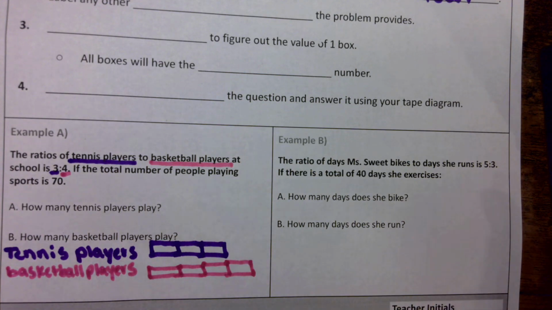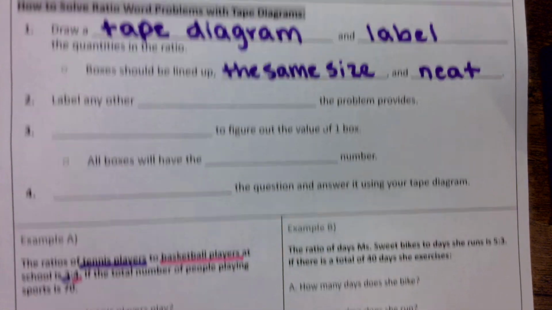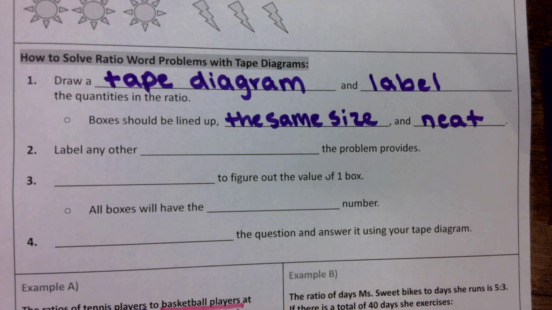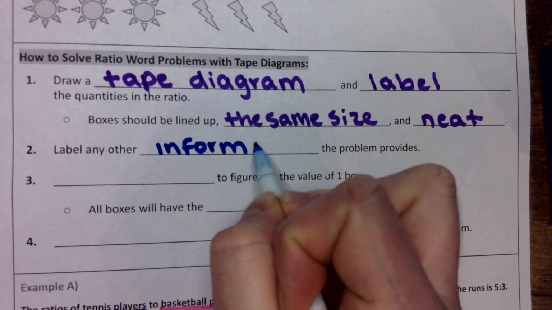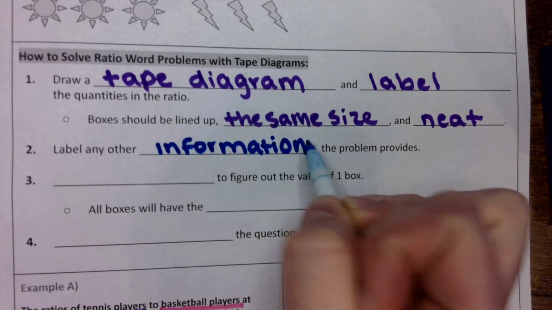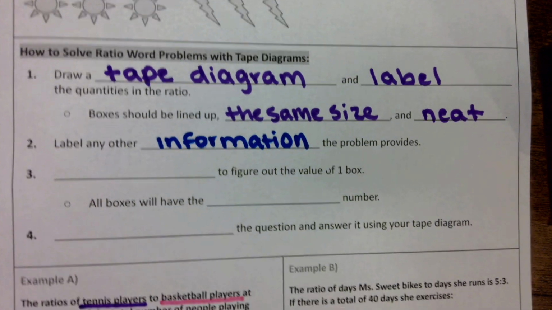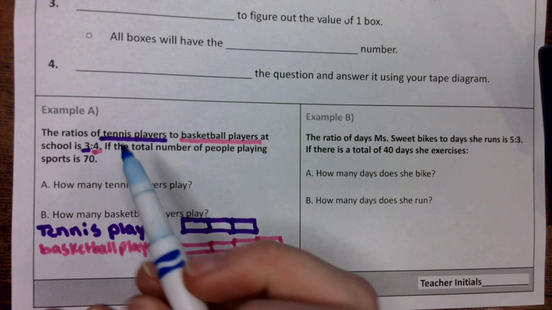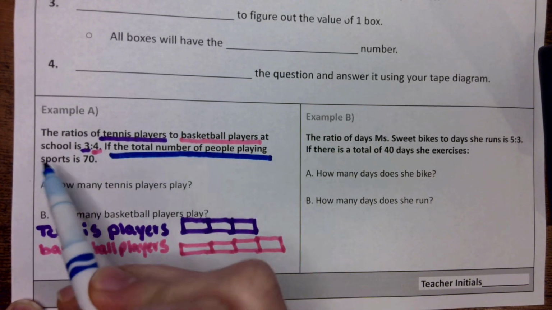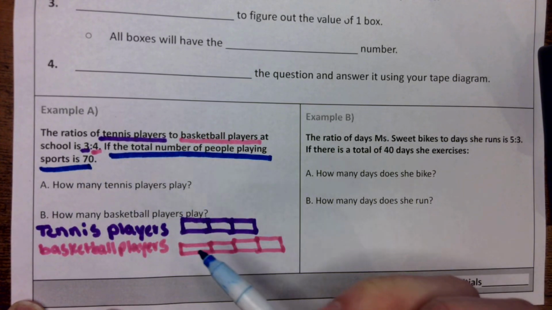All right, so we just completed step number 1. Step number 2 is to label any other information the problem provides. All right, so let's go back down. It says, if the total number of people playing sports is 70.